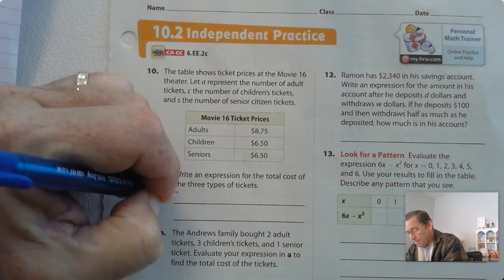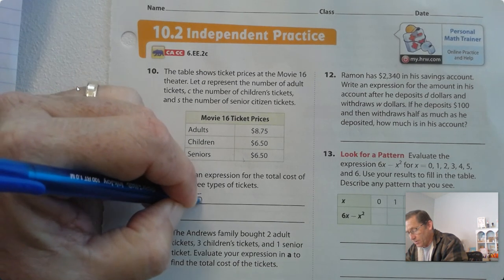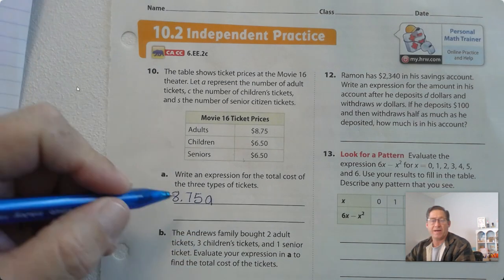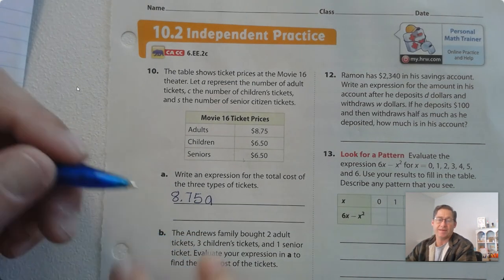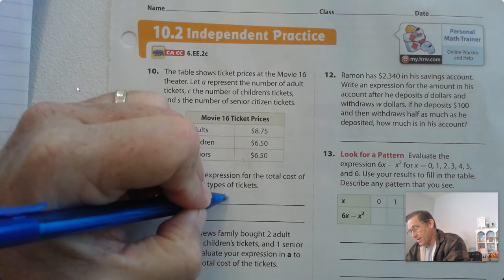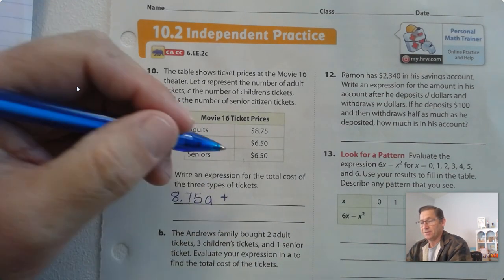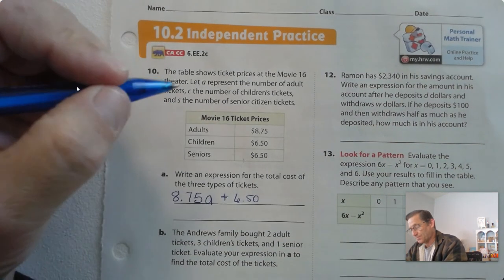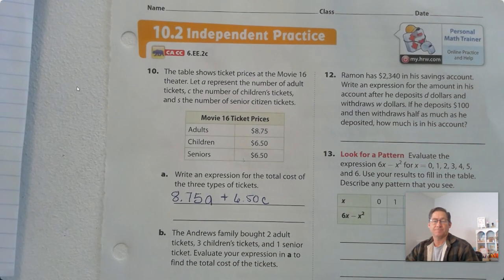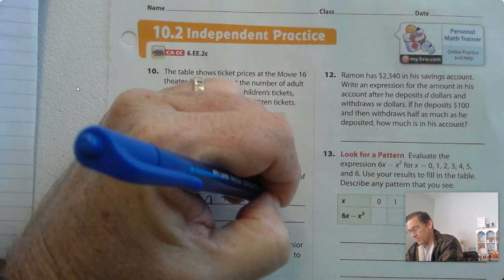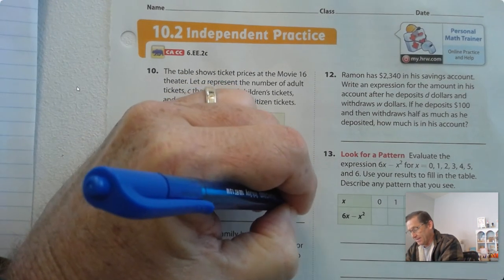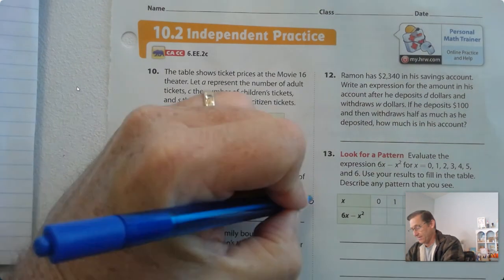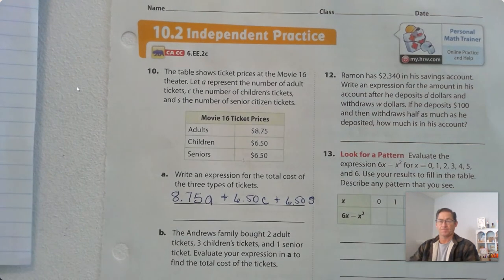Well, if you're an adult, you're going to pay $8.75. So every adult will pay $8.75. So $8.75 times the number of adults plus the number of children. So that would be $6.50 times C, being the number of children, plus $6.50 times S, or the number of seniors. Okay.